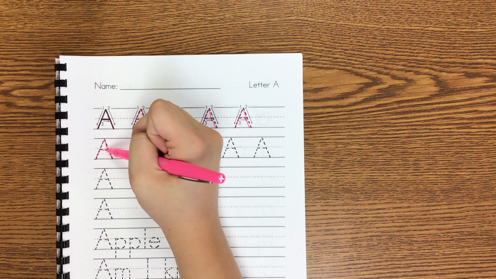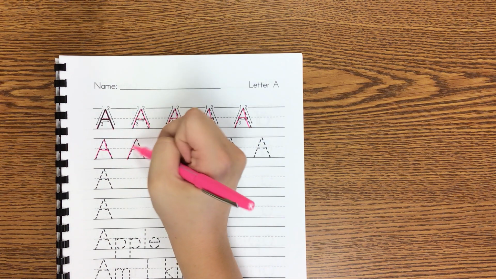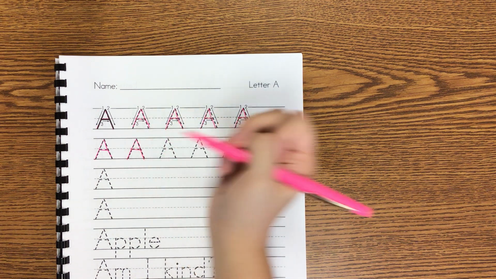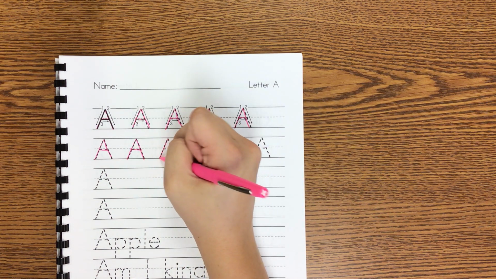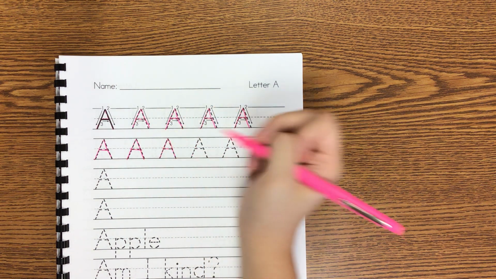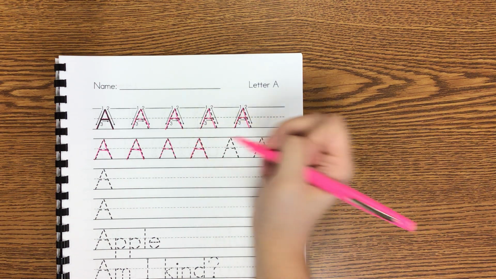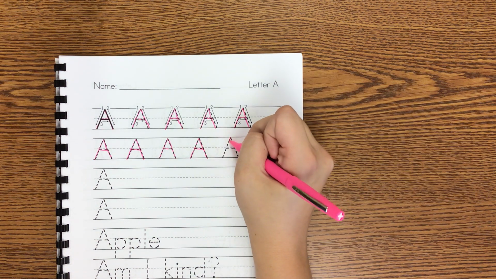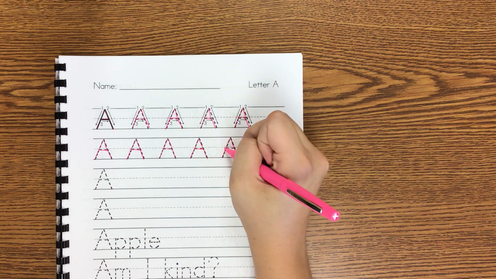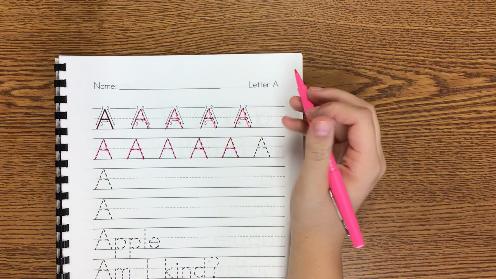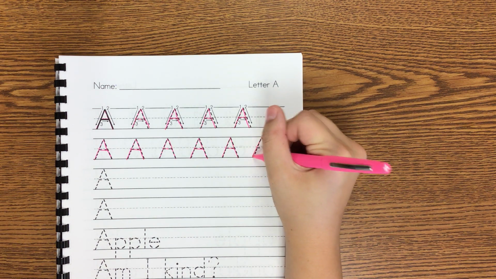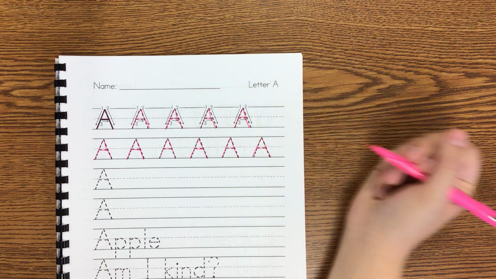Line down, walk across the middle. Down, walk across the middle. Two more. Line down, walk across the middle. Last one. Line down, walk across the middle.